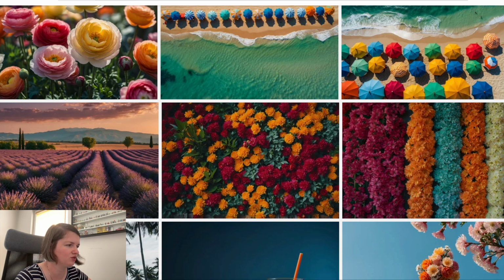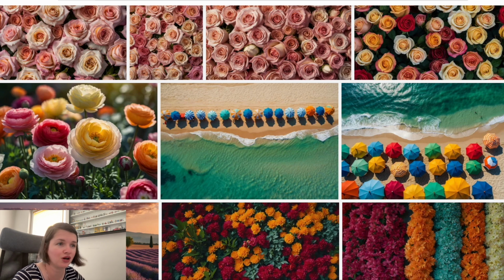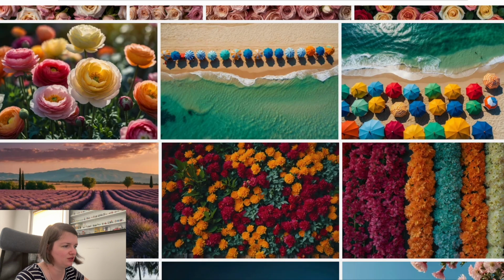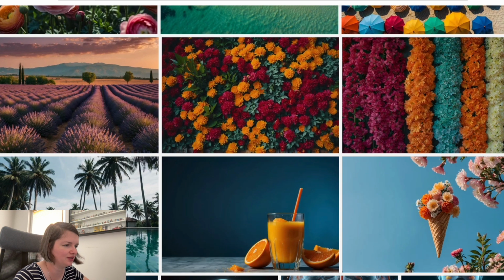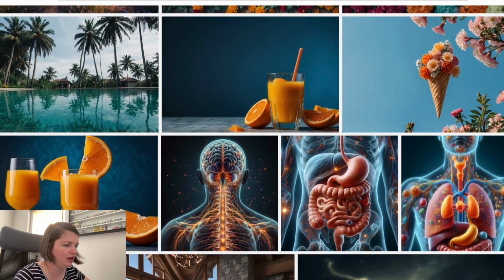I would try a drone image of sun umbrellas, search on Shutterstock, sort by popular, see what kind of images are there, and then generate something a little bit better.